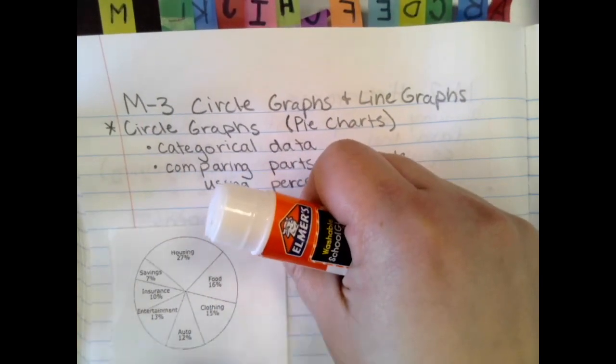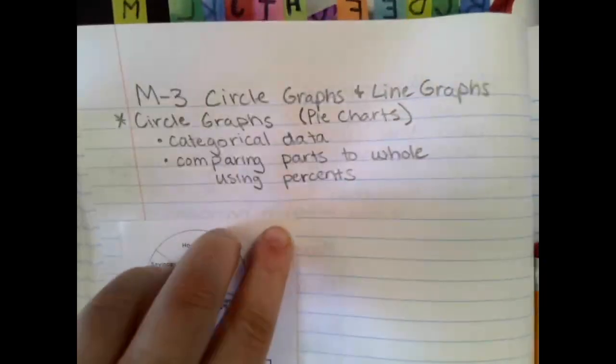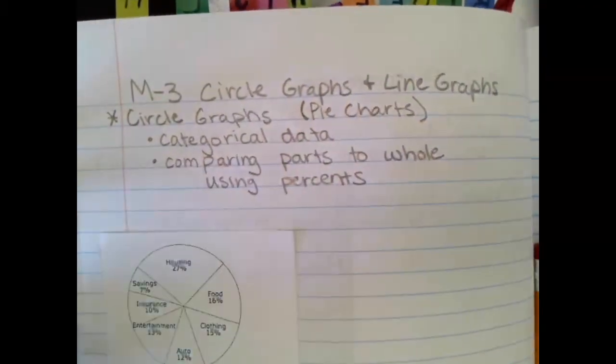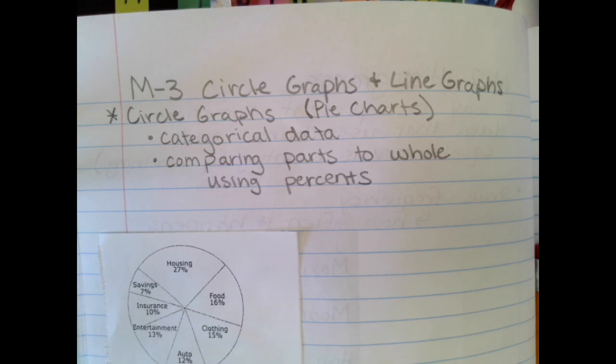All right, in our circle graph here, I missed the titles today, so we need to title things. Forgot to write those in. All right, so as we take a look at the circle graph, it says we have housing, savings, food, clothing, insurance. What do we think this maybe is showing?